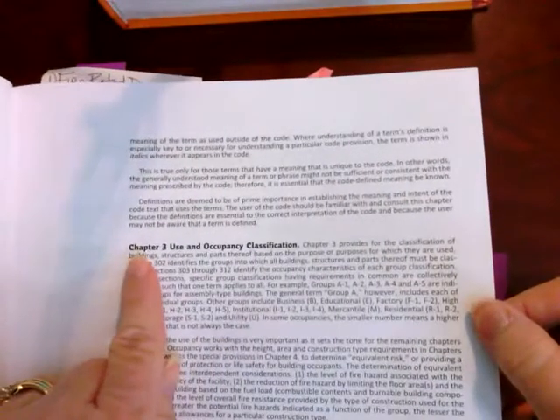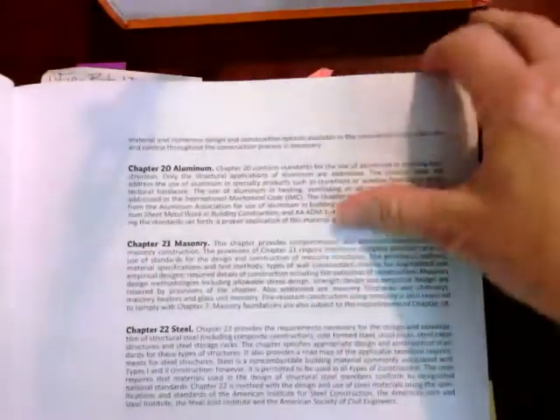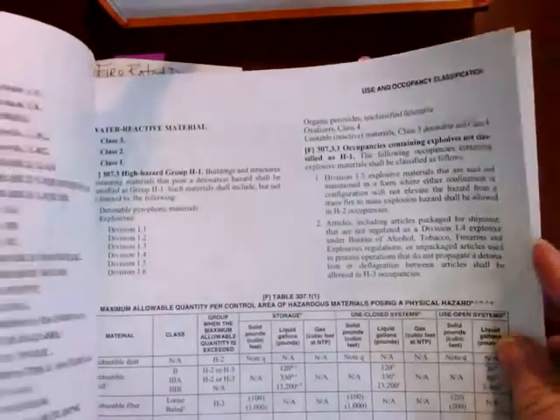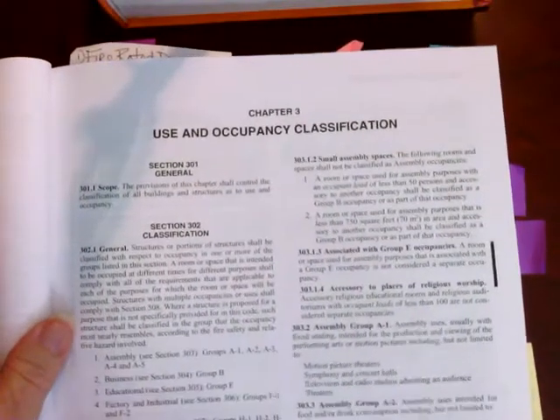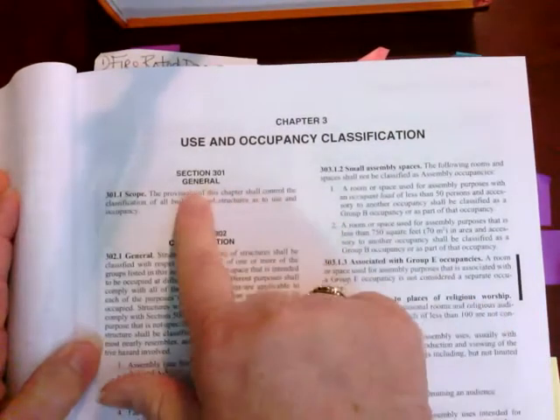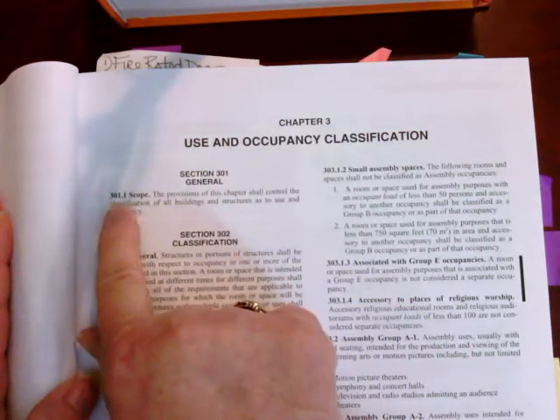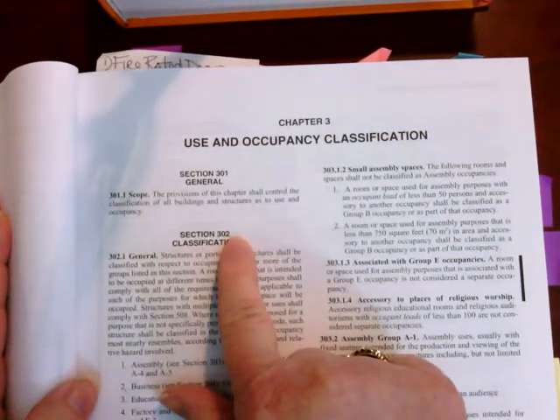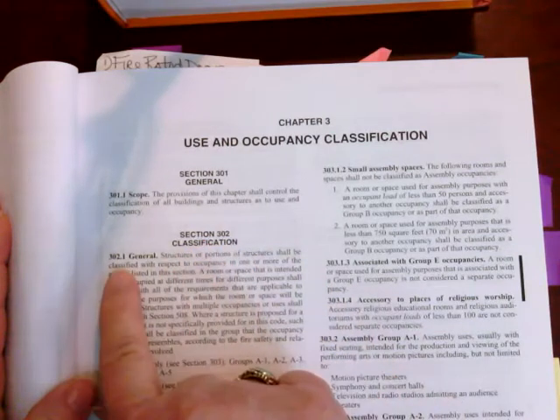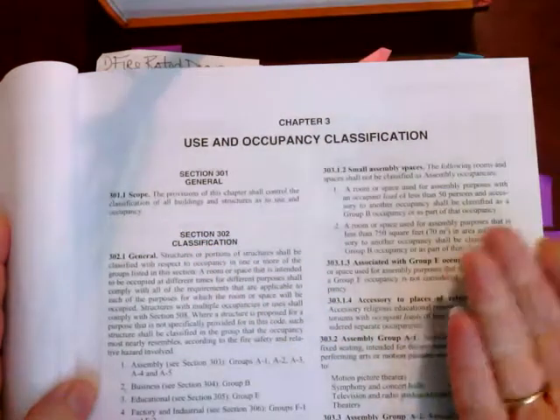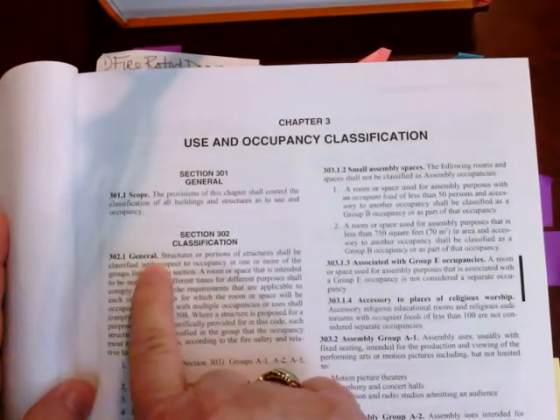So if we were to look at this, we know that chapter 3 means use and occupancy classification, chapter 4 special details. So let's go right to one of them, which you can see here. Use and occupancy, which is chapter 3. Chapter 3, use and occupancy, goes section 301. It always gives you a general, and then has 301.1. Then section 2 talks about classification, and then there's the number. So the numbers at the back are referencing these parts right here.